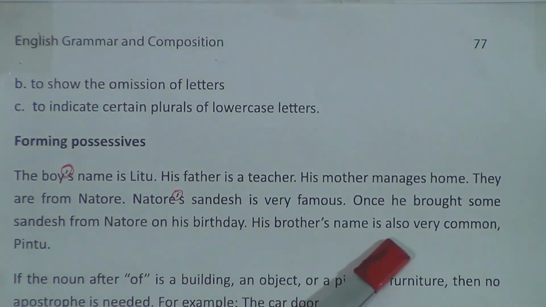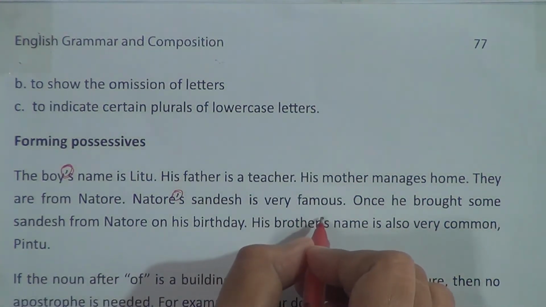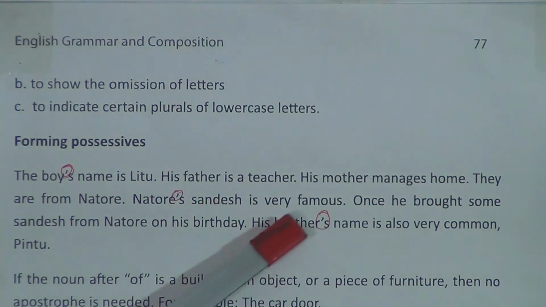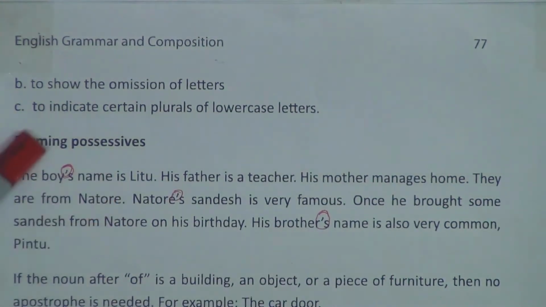His brother's name is also very common, Pinto. Now look, his brother's name, that means the name belongs to his brother. So this is called apostrophe s. That means we use apostrophe to show possessiveness.